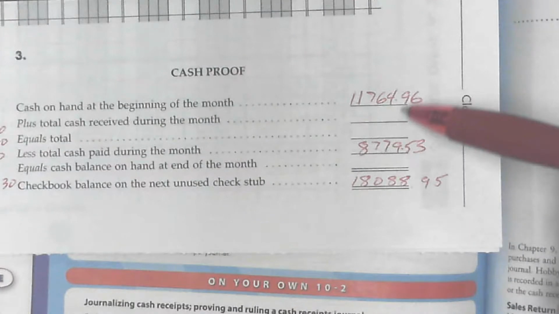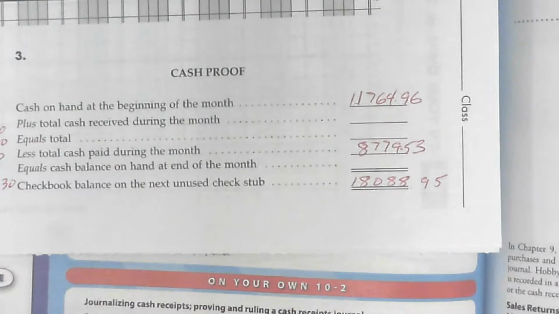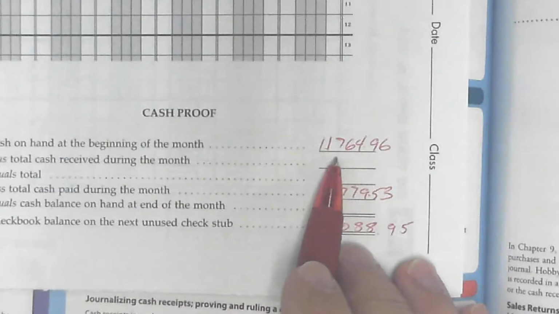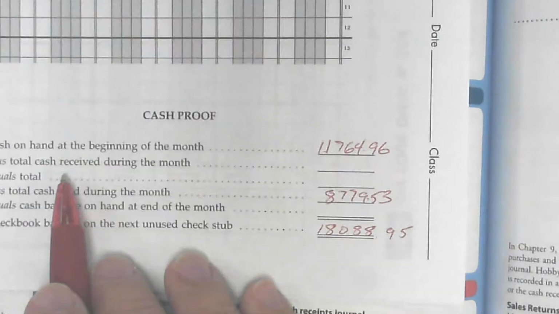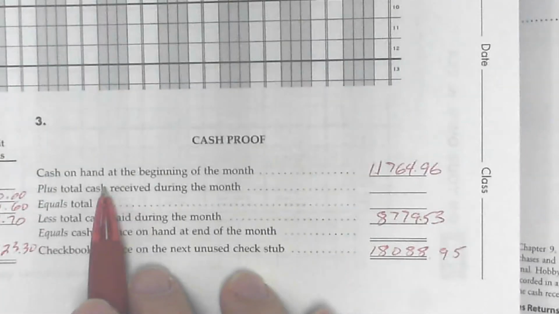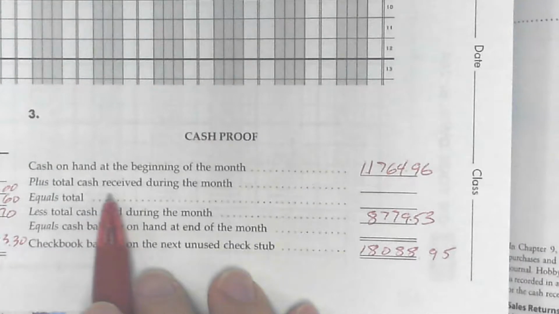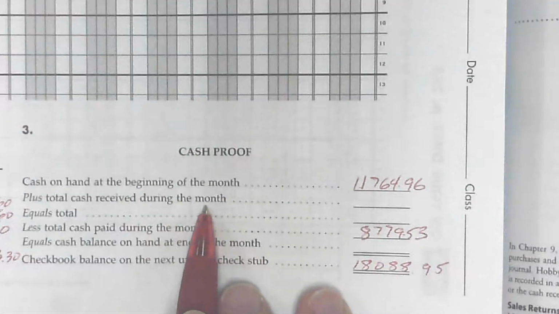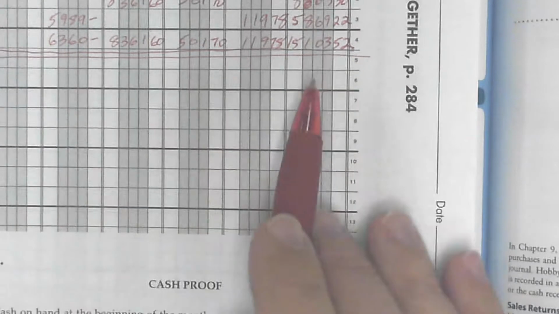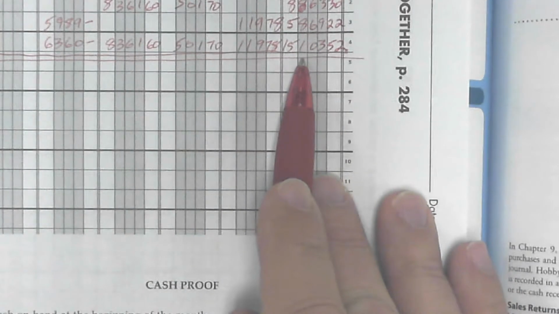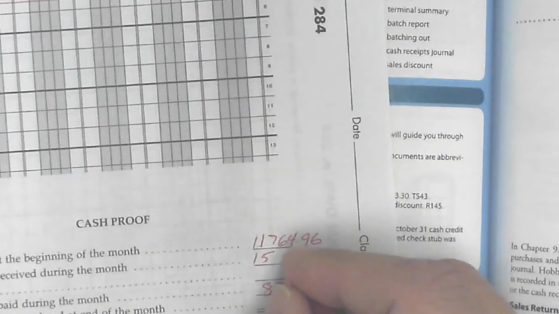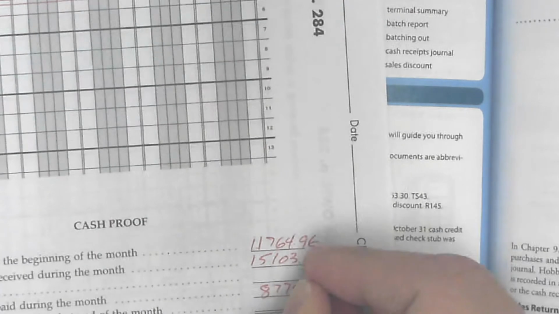So now we're just going to fill in this line from the top. Our cash on hand at the beginning of the month was $11,764 plus total cash received during the month. So that's going to be our amount right here in the cash debit, the $15,103.52.